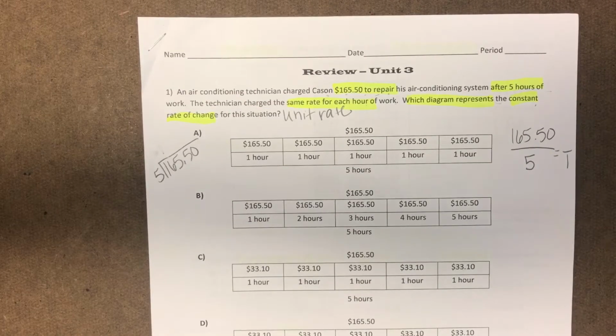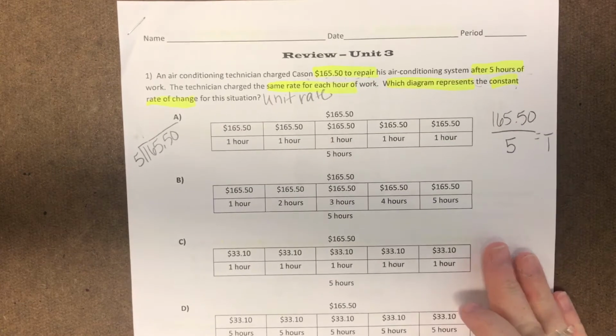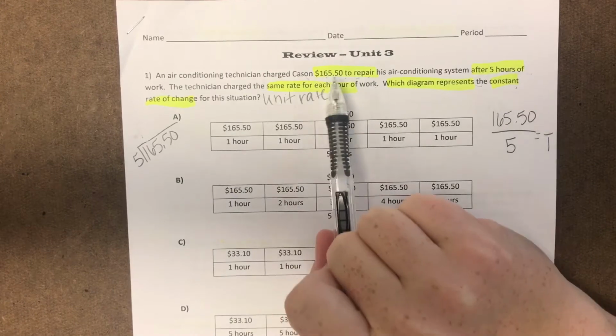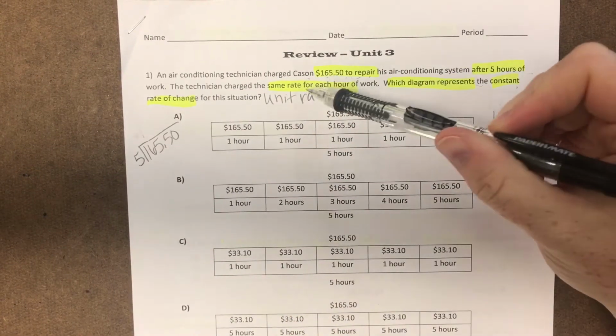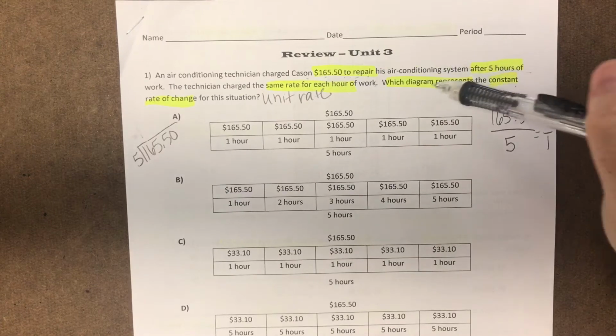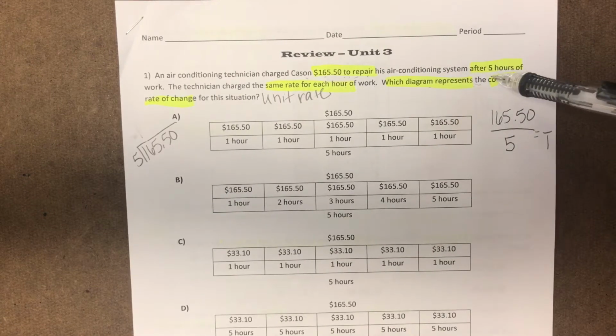Okay, here's the review video for Unit 3. We went through and highlighted it earlier, so I'll quickly go back over it and what we talked about. It says that $165.50 to repair, 5 hours. We're looking for the same rate. Which diagram represents that constant rate of change?